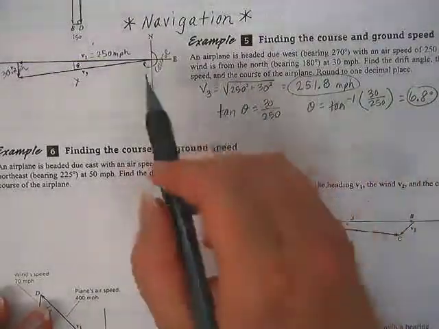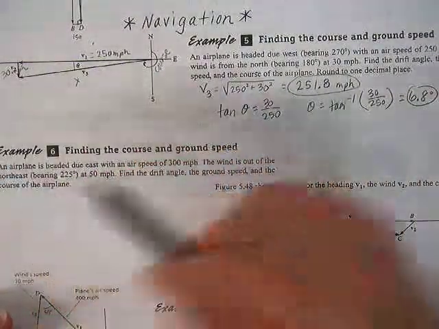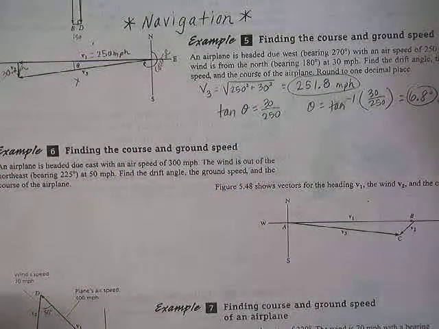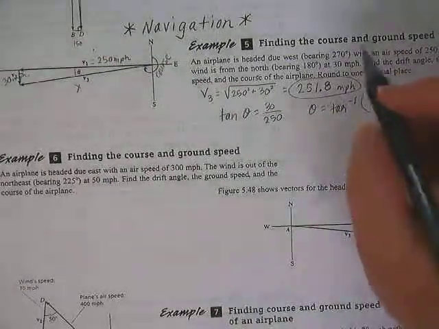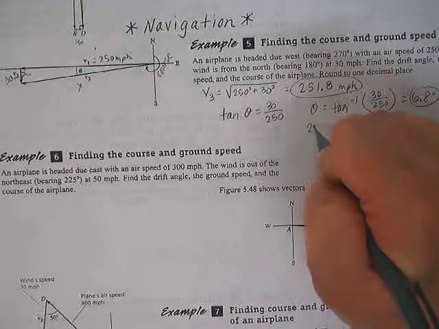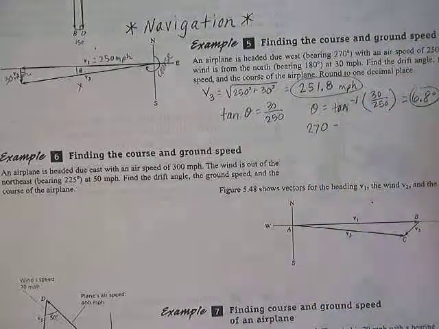Okay, so the drift angle is 6.8 degrees. So the airplane thought it was going directly west, when in fact the wind is blowing it 6.8 degrees off that course, putting it on a true course of what?